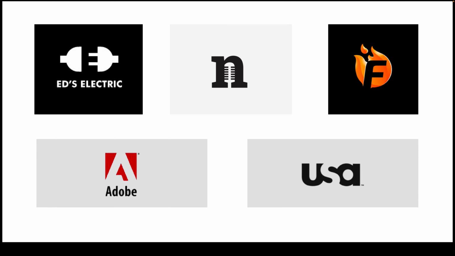In this slide we have what I think is probably one of the most usual ways we can visualize using the counter spaces, and that is in logos. These are some logos I found on the web. Ed's Electric on the top left, very creative way of using the letter E and also making it into an electric socket.